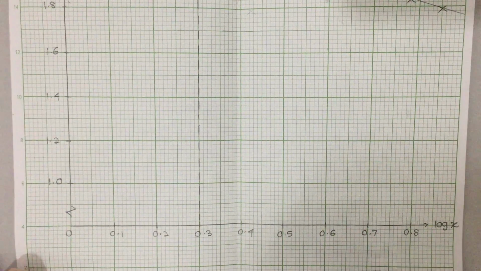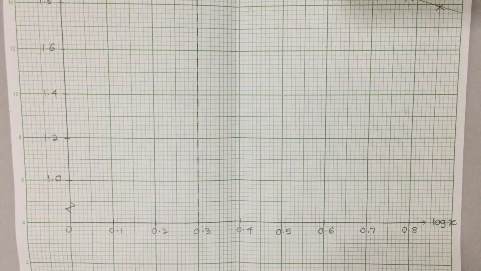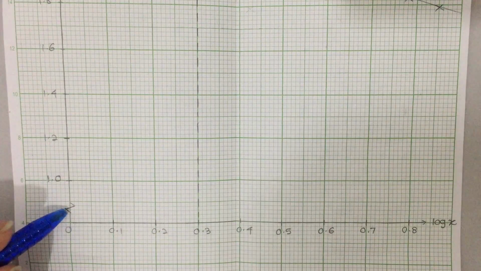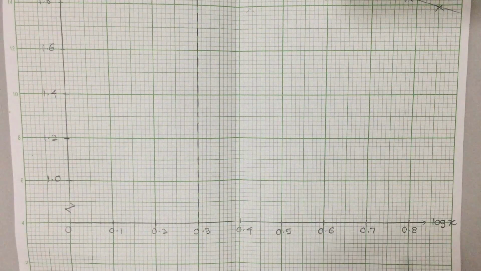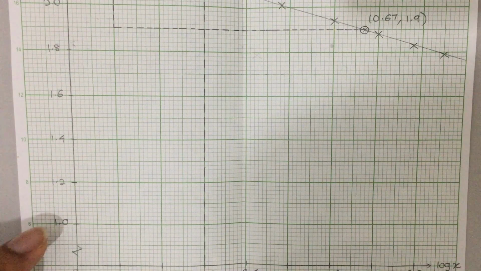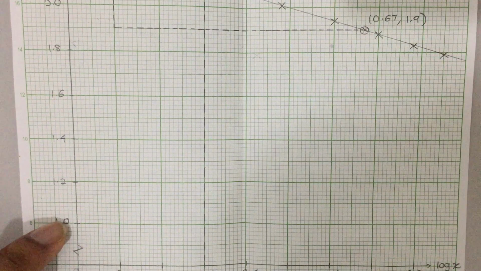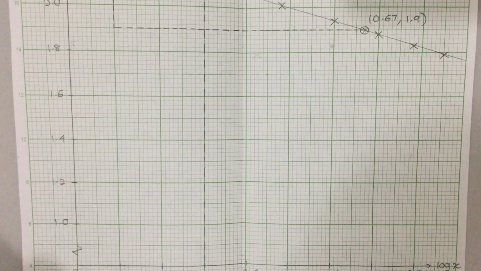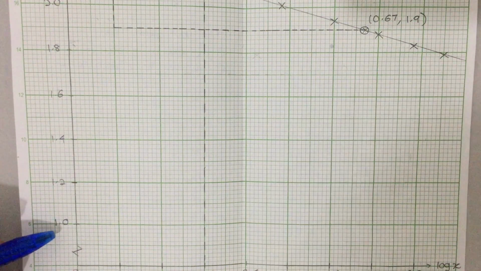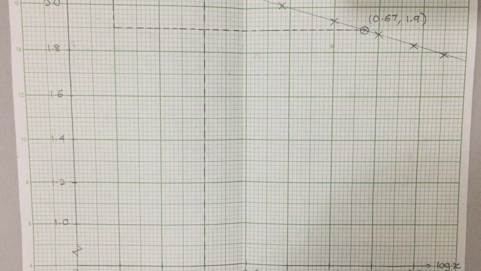So as you can see here, I start the vertical axis with 1.0. You might be asking me why I add the break symbol over here. Because guys, we are not actually starting from the actual scale. The actual scale starts from 0.2. By right, you should be starting with 0.2, 0.4, 0.6. But then we immediately start with 1.0. That's why we add a break symbol over here.